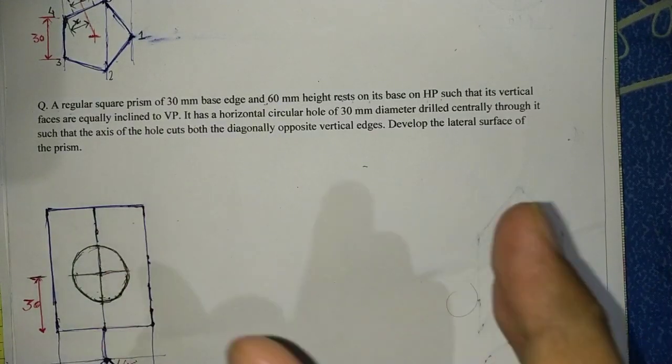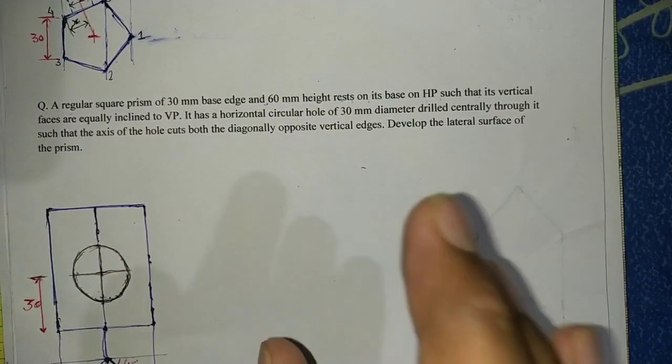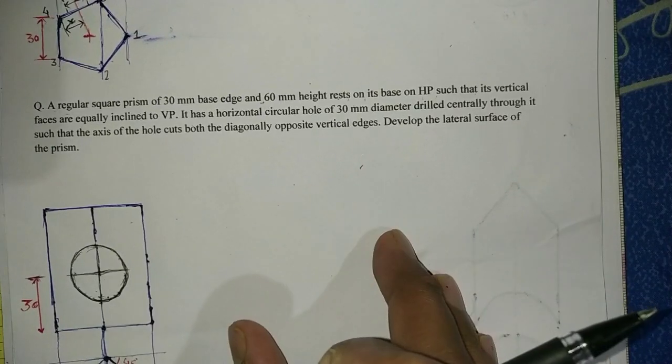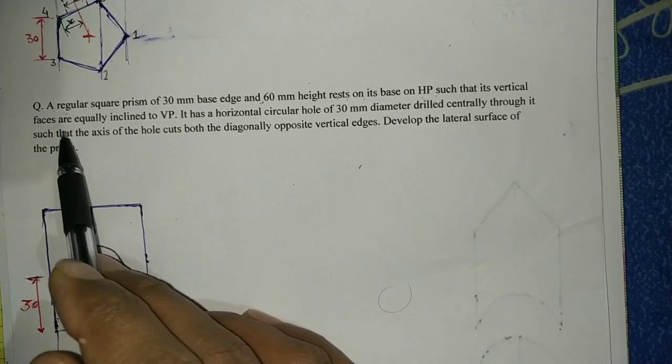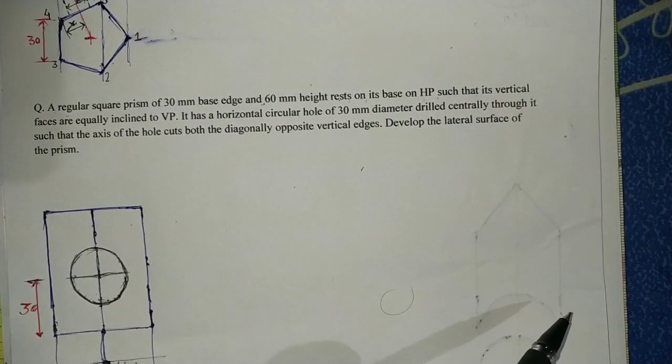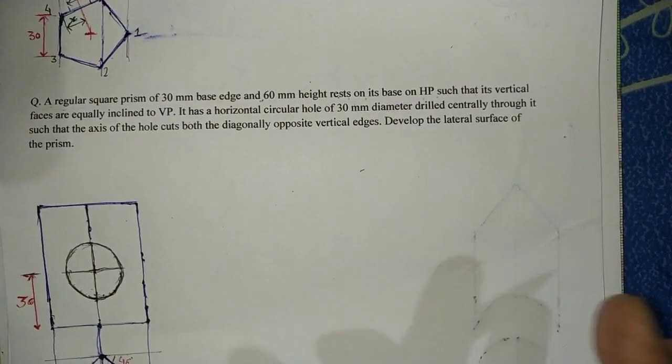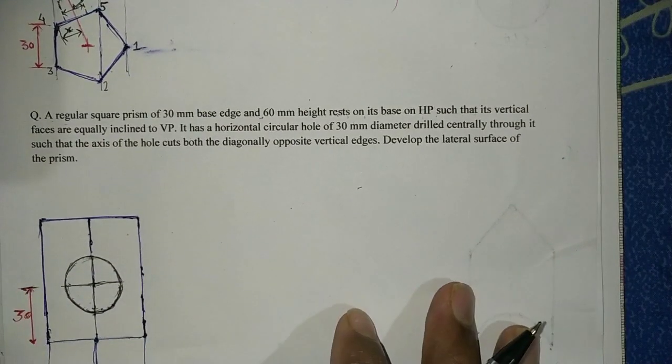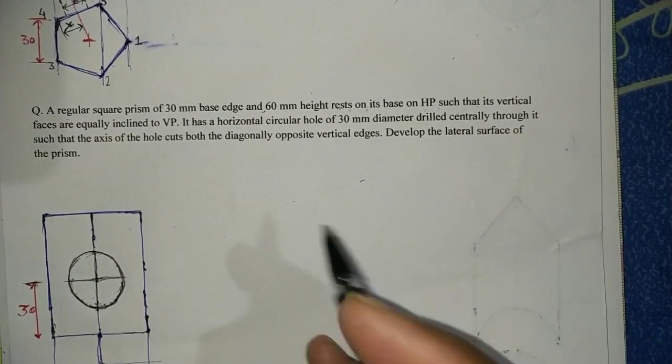We have a square prism resting on its base on HP, with 4 vertical faces, and all the faces are equally inclined with VP.